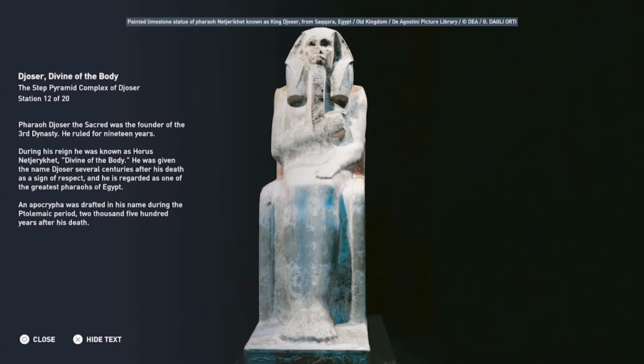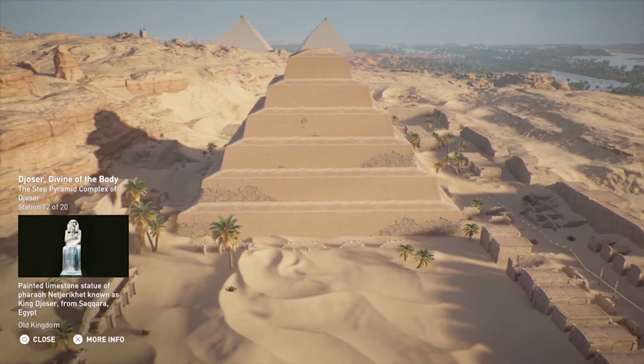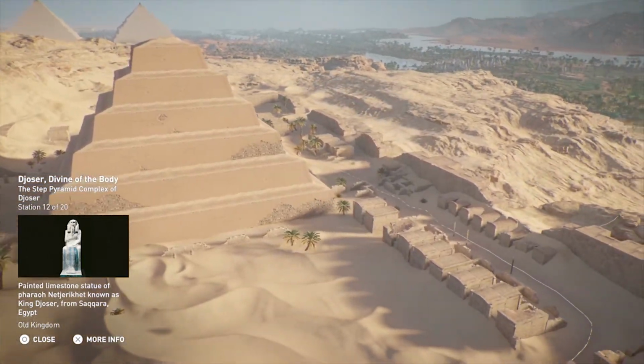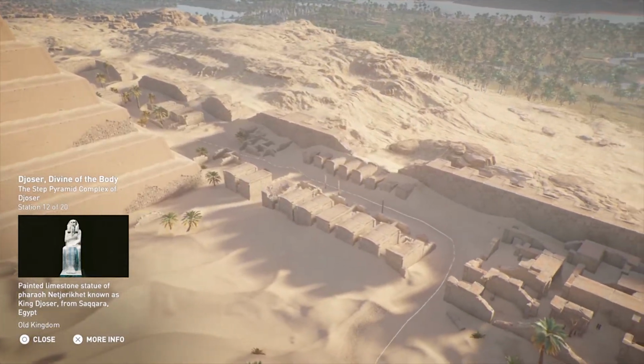Pharaoh Djoser the Sacred was the founder of the Third Dynasty. He ruled for 19 years. During his reign, he was known as Horus Nedjereket, divine of the body. He was given the name Djoser several centuries after his death as a sign of respect, and he is regarded as one of the greatest pharaohs of Egypt. An apocrypha was drafted in his name during the Ptolemaic period, 2,500 years after his death.